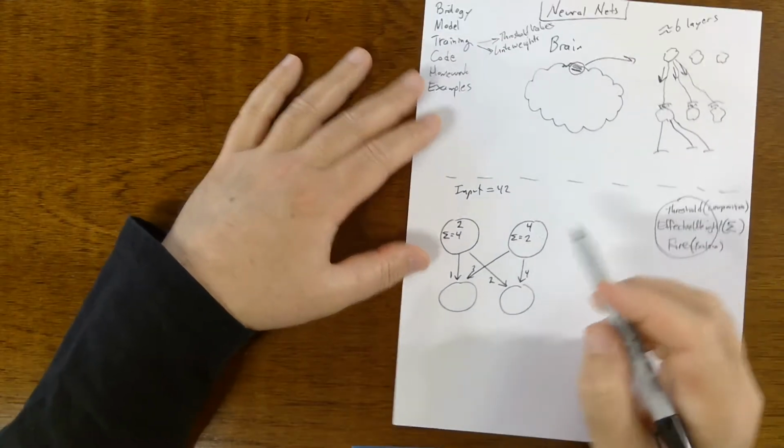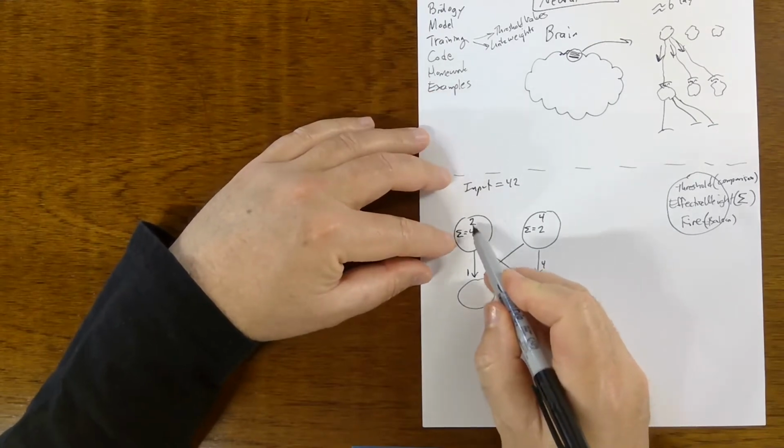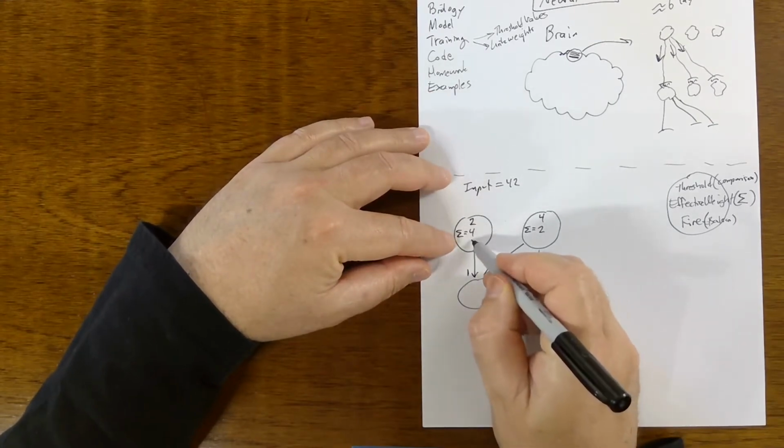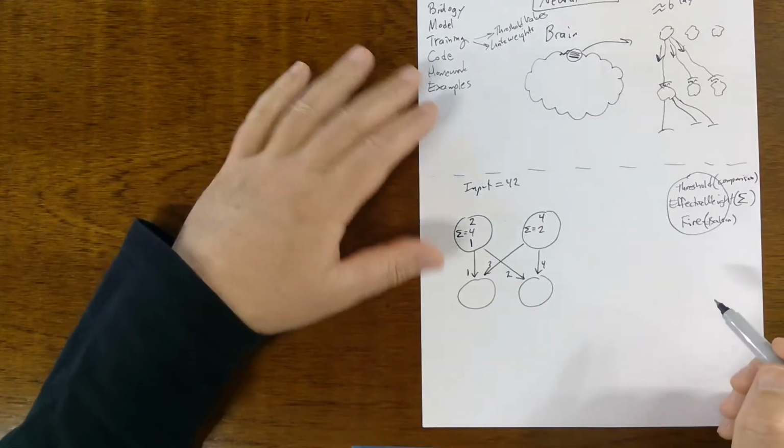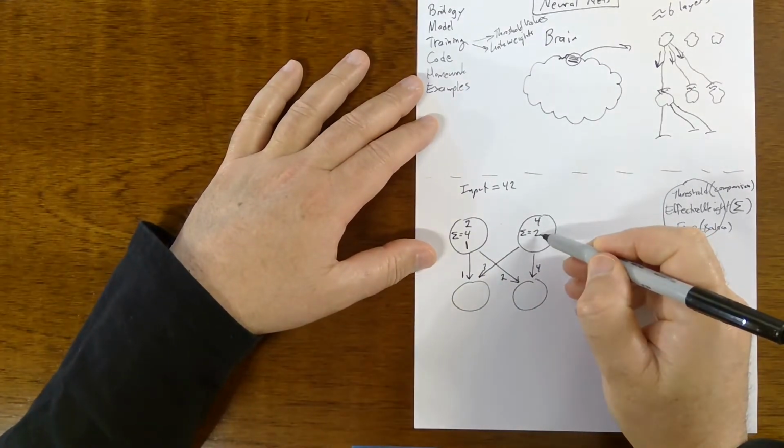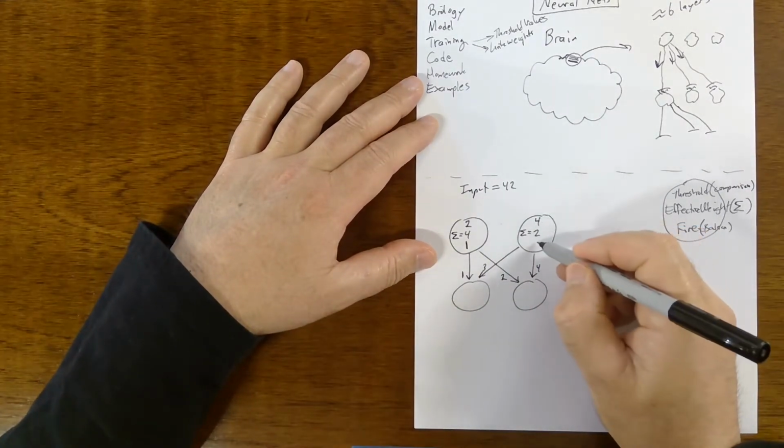Okay, so this one's getting stimulated more than its threshold, so it will fire. So the Boolean will be 1. This one is getting stimulated less than its threshold, so it will not fire.